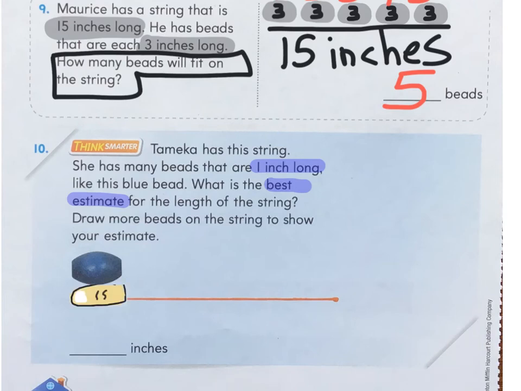So again, using my pinky finger, I'm going to estimate how long the string is. It's 1 bead, 2 beads, 3, 4, maybe about 5. So my estimate for the length of the string is 5 inches.